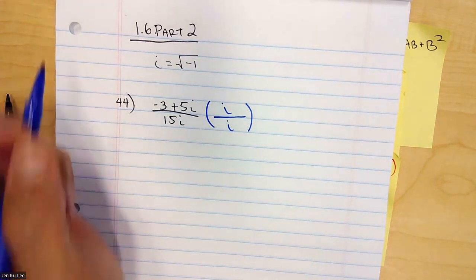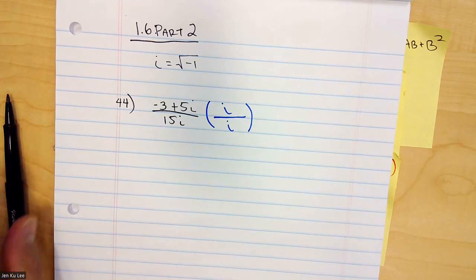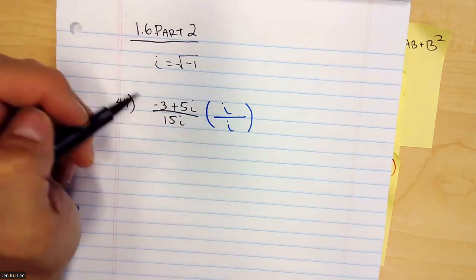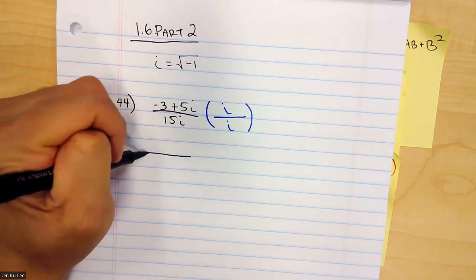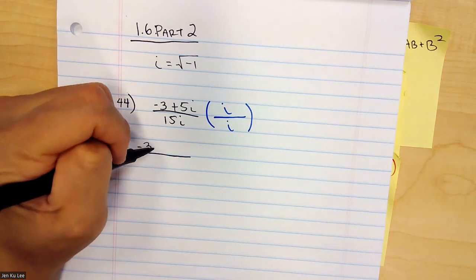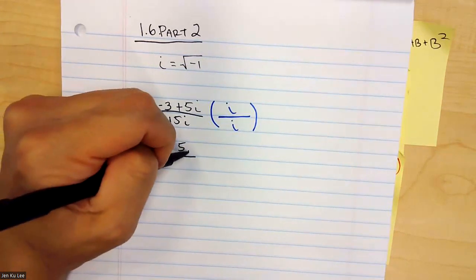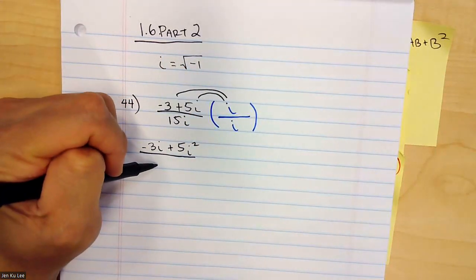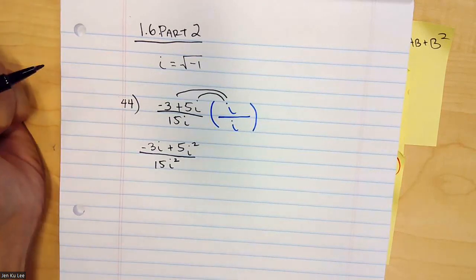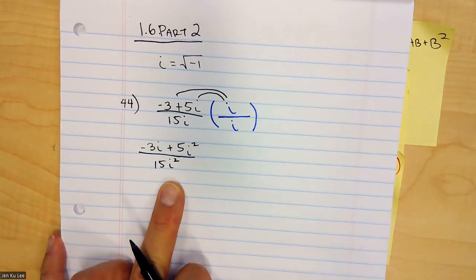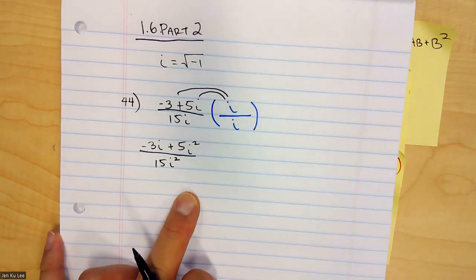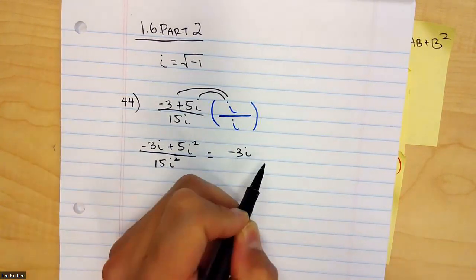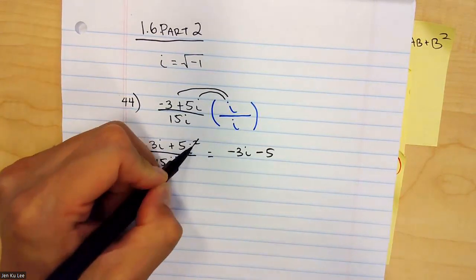Okay? Why we multiply by i, both top and bottom, is because it's going to be -3i plus 5i squared. I distributed this i out, and on my denominator it's 15i squared, right? What is i squared? -1. So we have here -3i minus 5, because this is a -1, right?